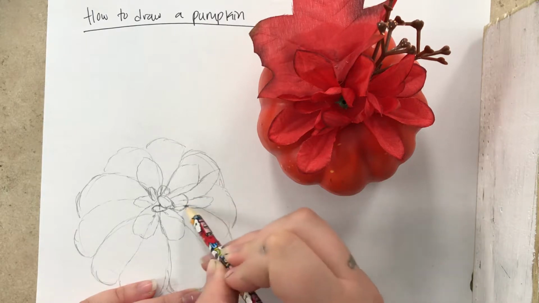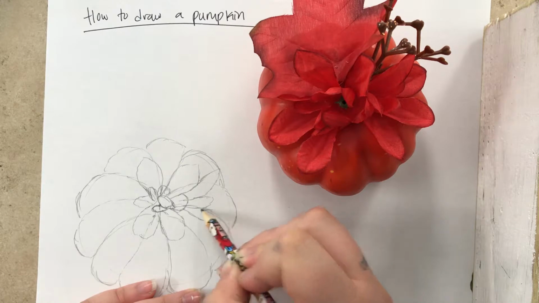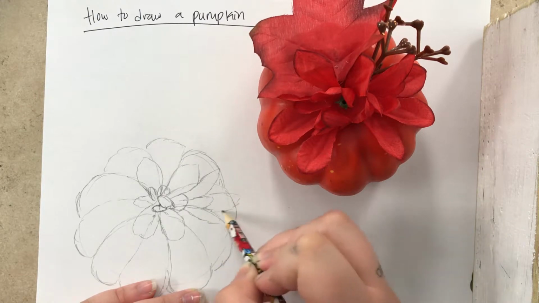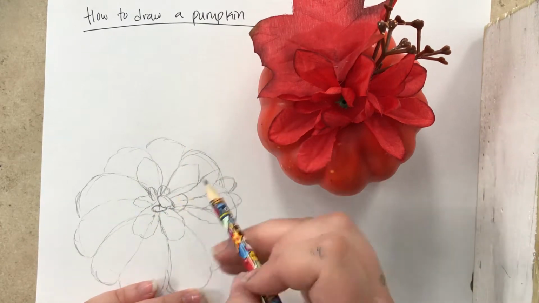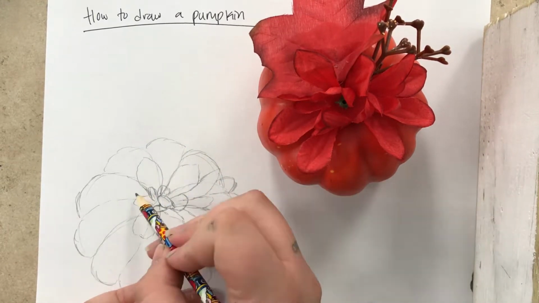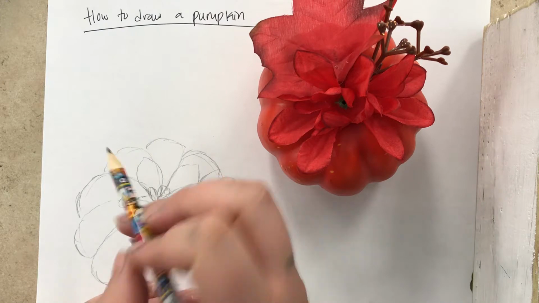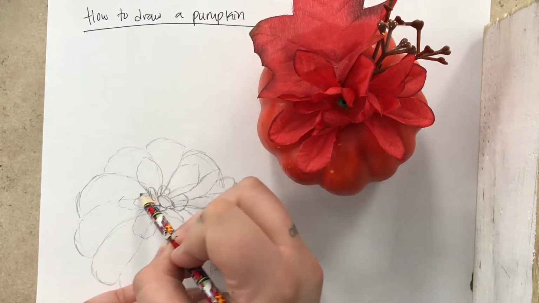So I'm going to keep these flower petals going. I'm going to speed this up a little bit so I can get a little bit faster. And then from there, I got some basic flower petals that are seen in this one. Then I need my leaf, so my leaf is hiding over here.